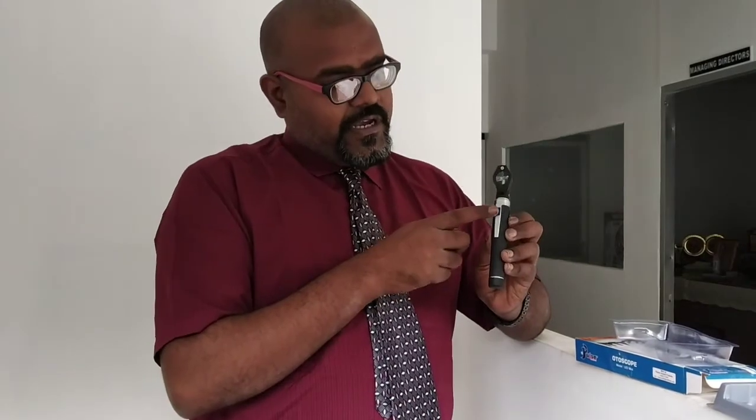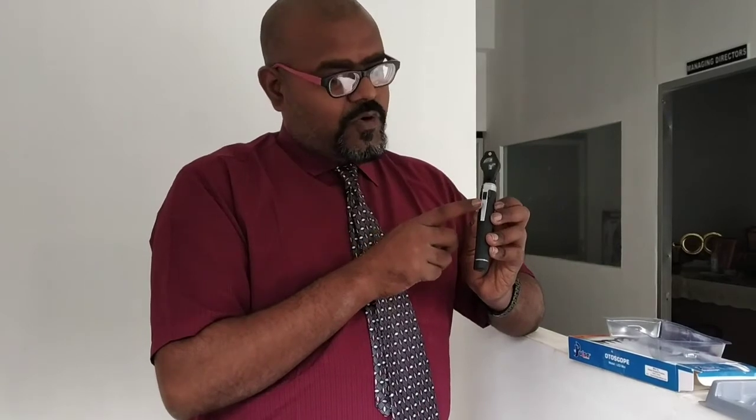Here I will first explain the parts. This is the battery compartment, where we can put the battery. This is the illumination light on and off. Here, near the magnifying lens, we have the illumination light. That illumination light gives the clarity about what is present inside the internal organs. So this gives the illumination on and off.